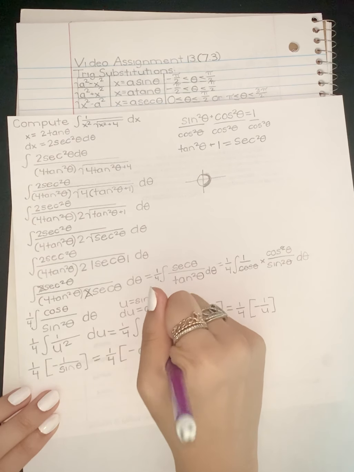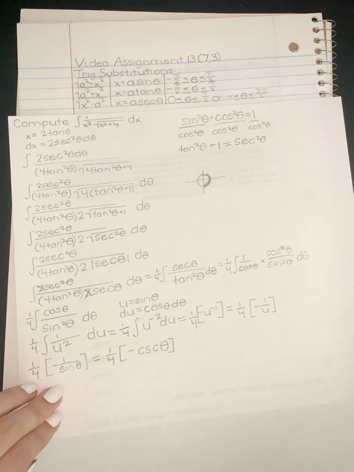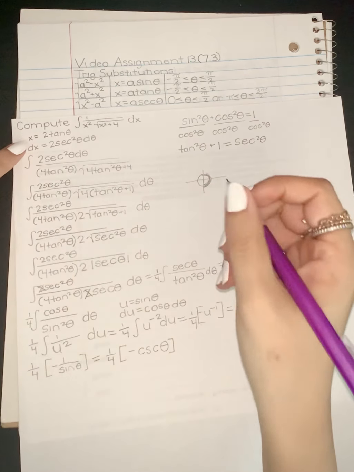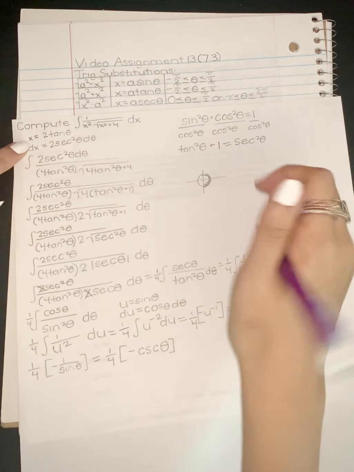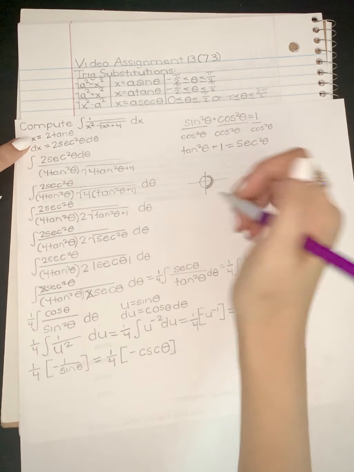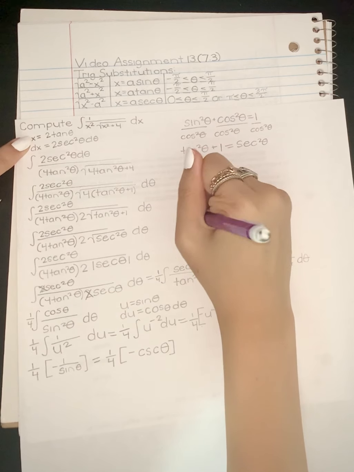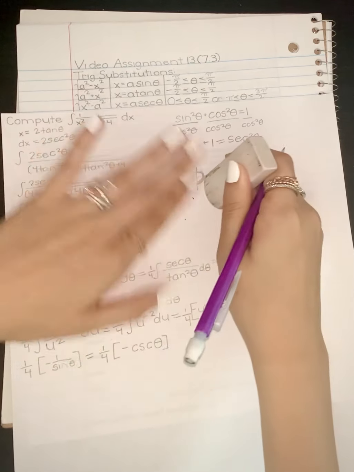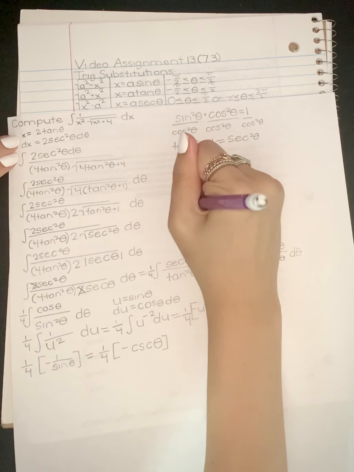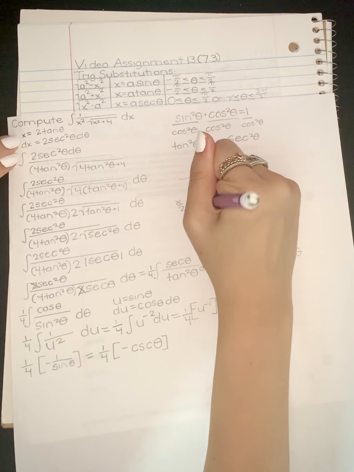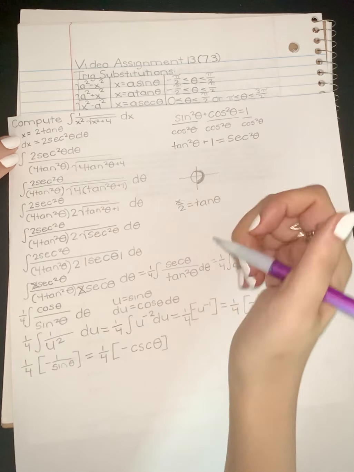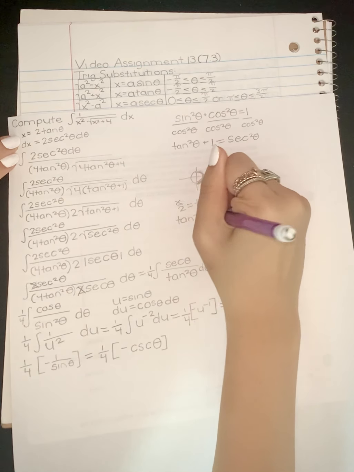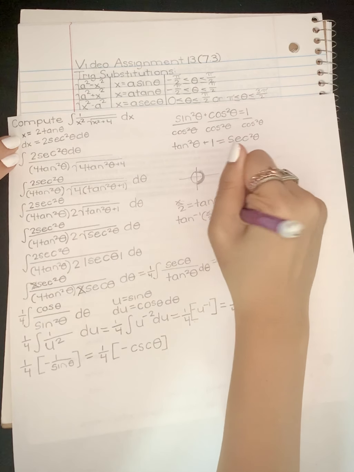So from the beginning, we know that x is equal to 2 tangent theta. If we were to rewrite this to get just theta, x over 2 is equal to tangent theta. To get just theta, tangent inverse of x over 2 is equal to theta.